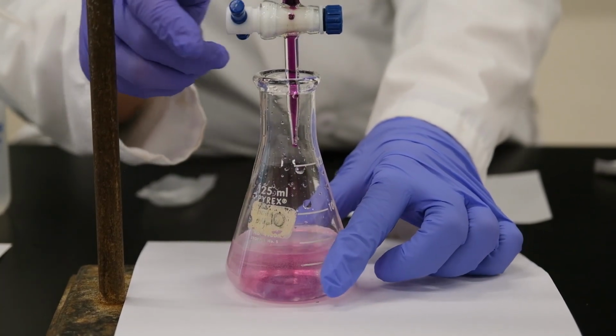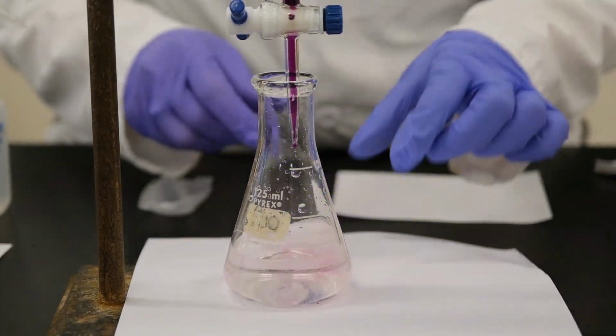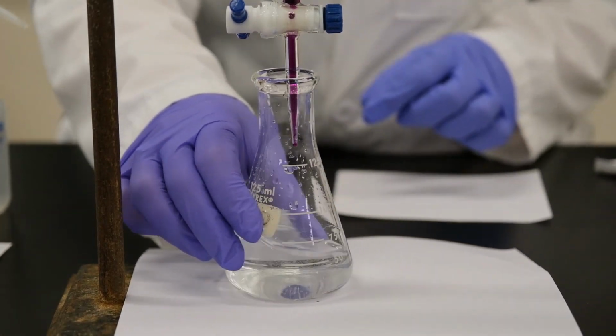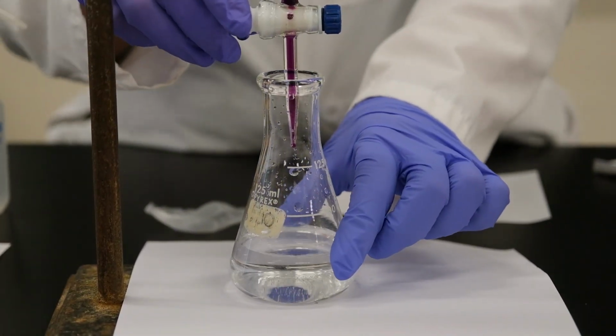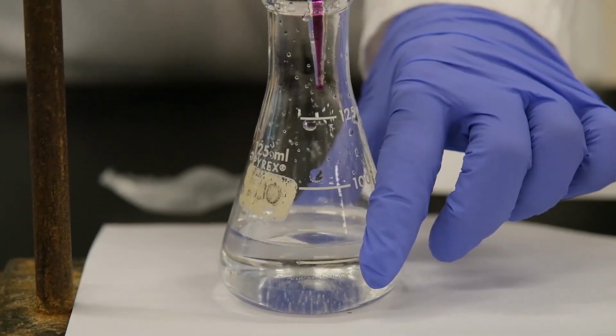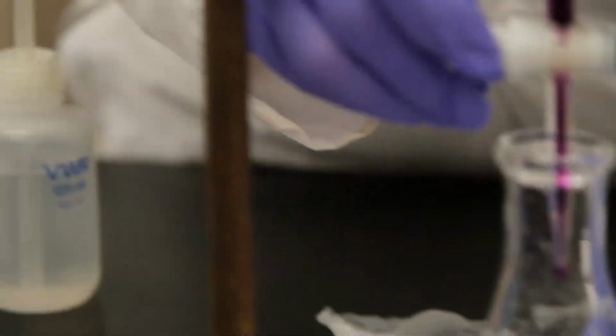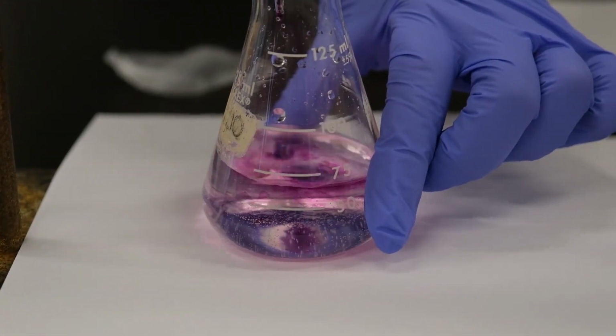Almost there. You see this solution is still clear. And then you keep adding.